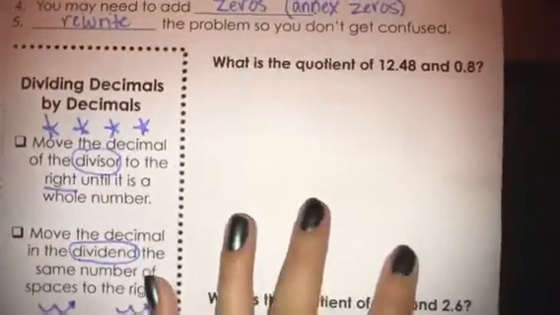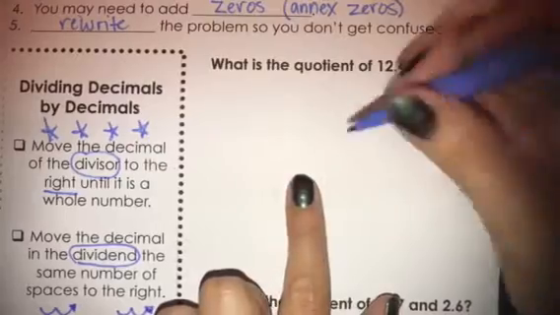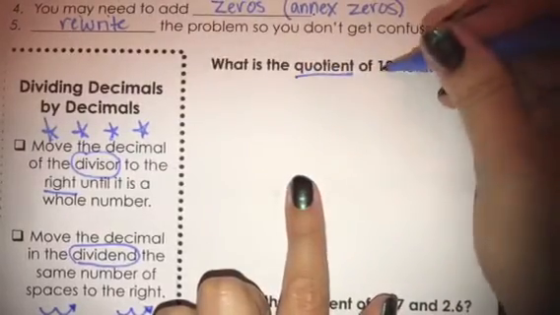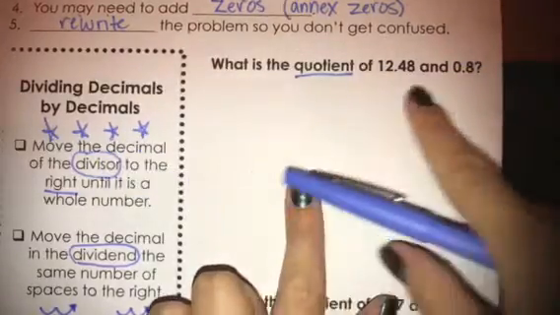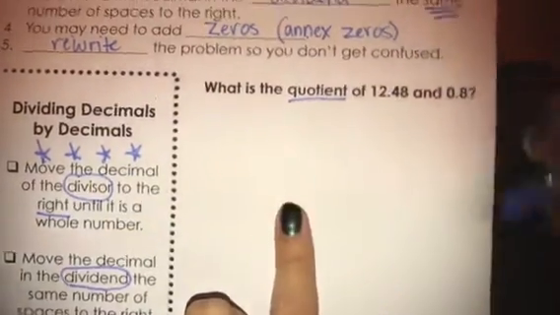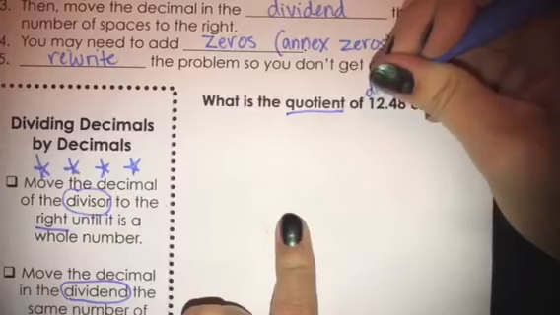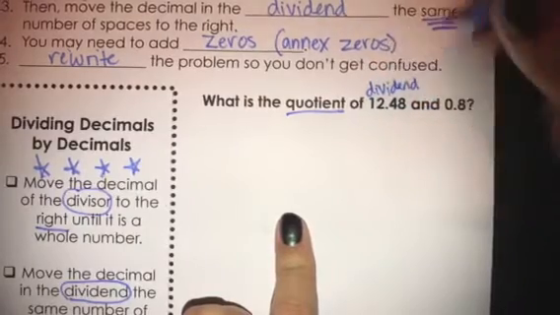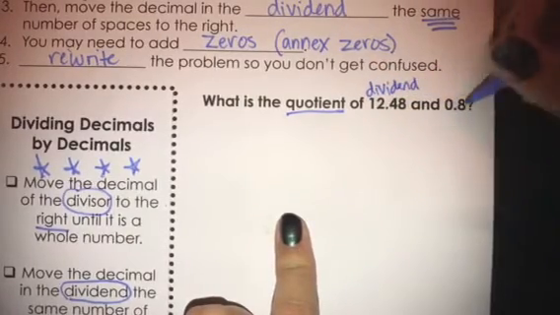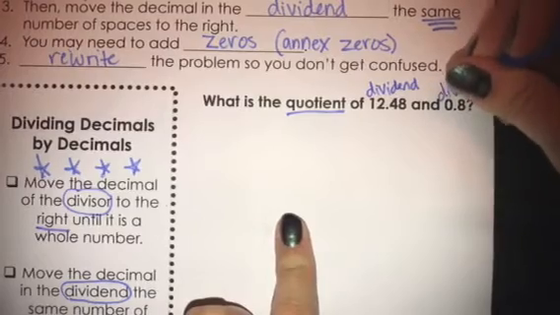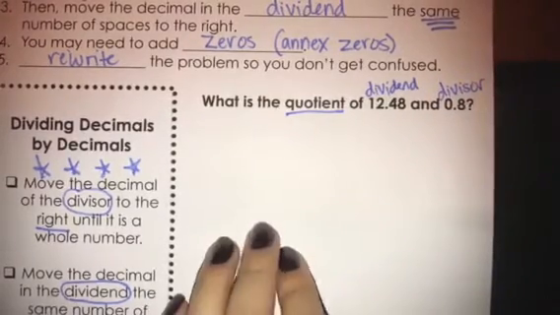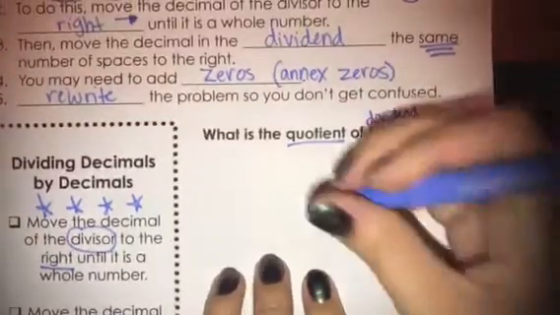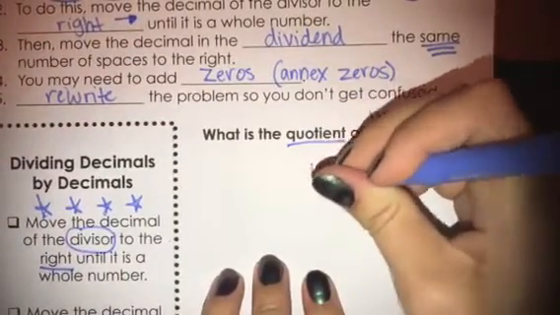So let me try these first 2 with you guys. What is the quotient of 12.48 and 0.8? Now, if they ask the question this way, the first number they give you, that is the dividend, the number in the house. And that means this guy over here is the divisor, the one on the outside of the house. So I'm gonna set up the problem. At first, it's gonna look like this.